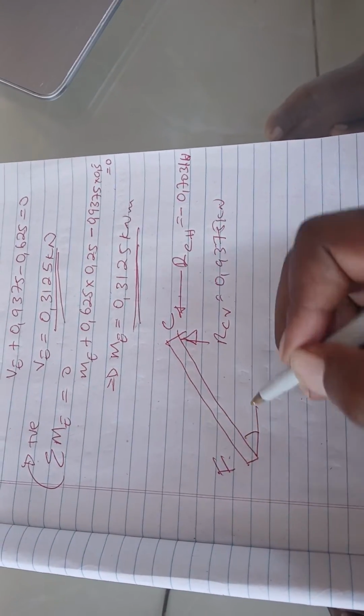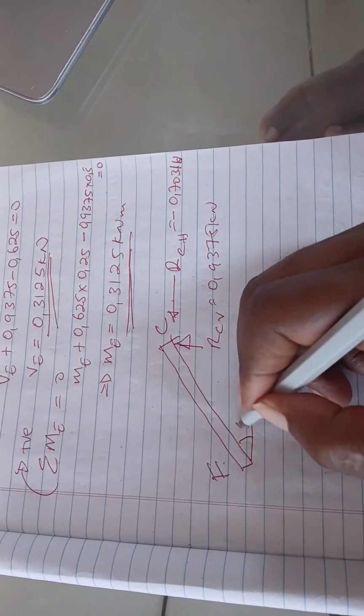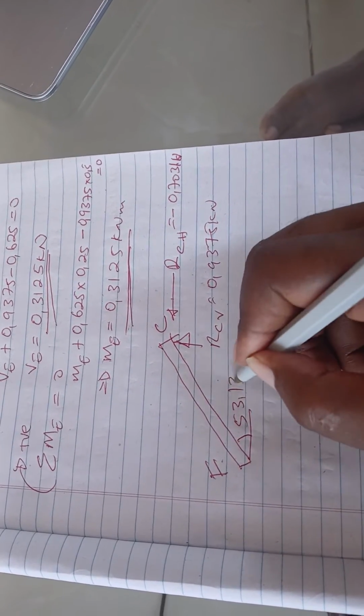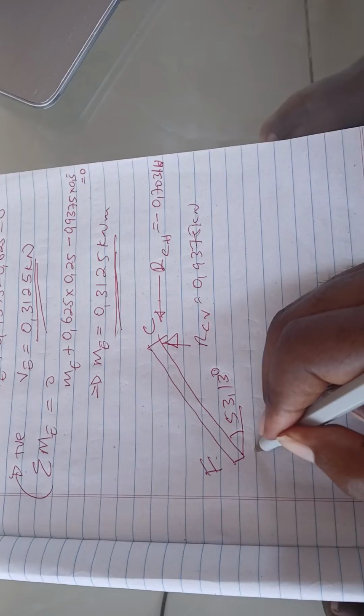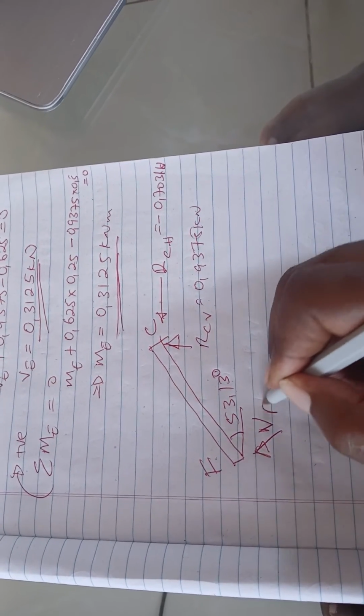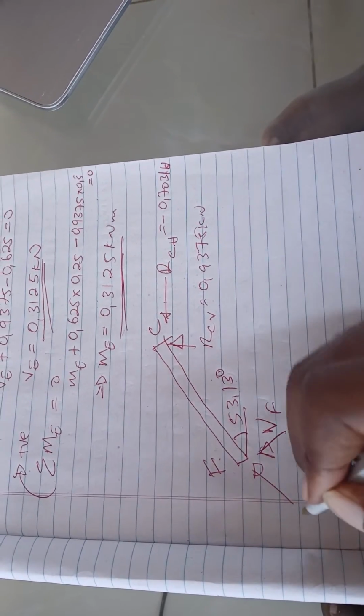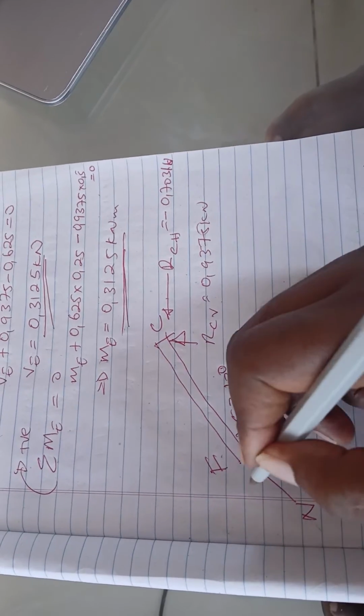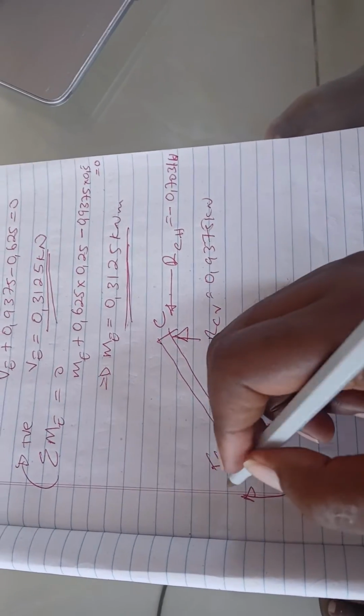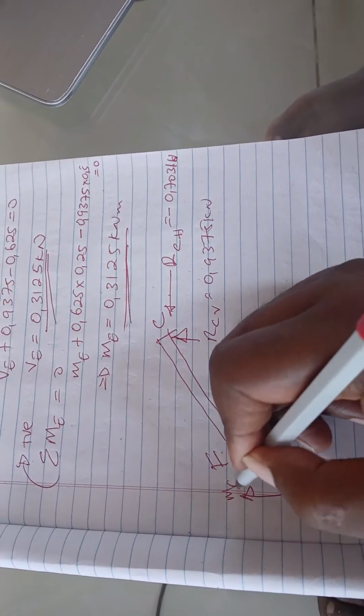Then using the SOHCAHTOA, we have our 53.13 degrees here, and we have our VF, and then here we have our NF, and in a similar way we have our MF here.